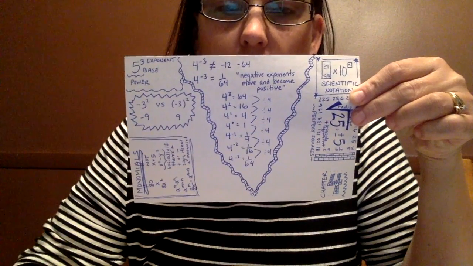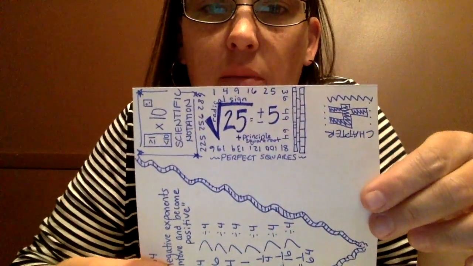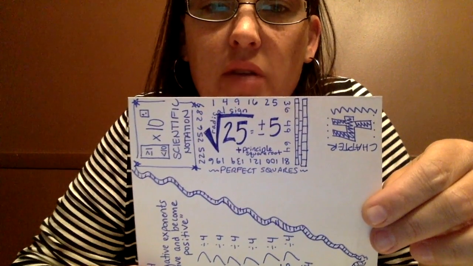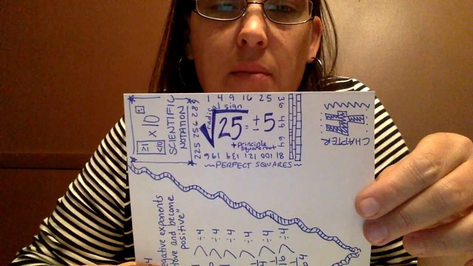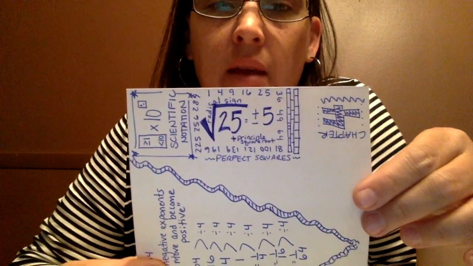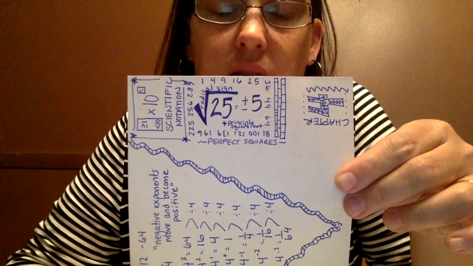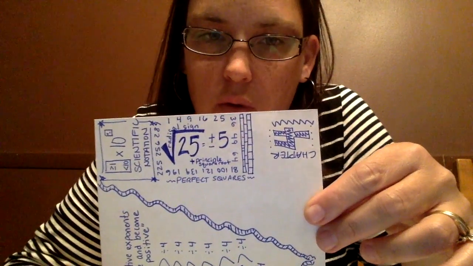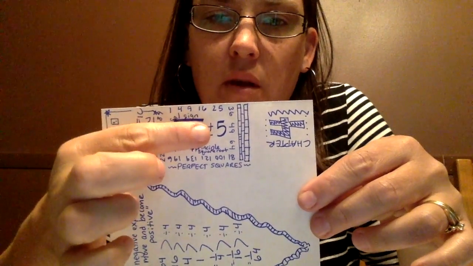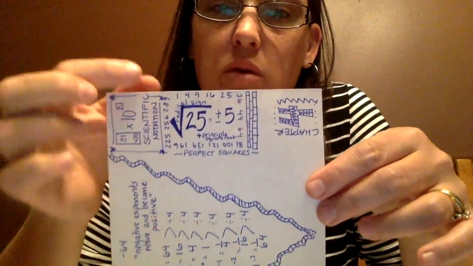So my one sheet for chapter 4 is starting to fill up for lesson 4-6. I just added a little bit there underneath my scientific notation, the radical sign, and then I outlined it with the perfect squares up until 17 squared. And then I made a little note right here saying the principal square root is the positive square root. So normally when we find the square root of a number, we're just finding the principal square root, which is the positive number, but also realizing that both positive 5 squared and negative 5 squared result in 25.